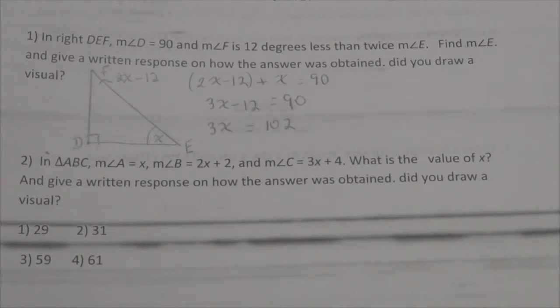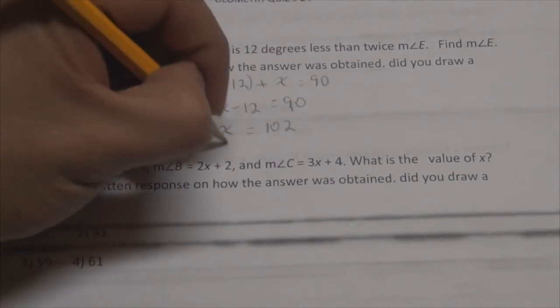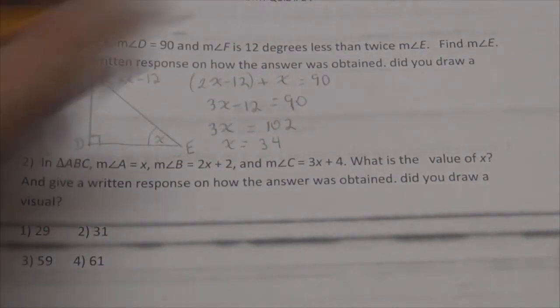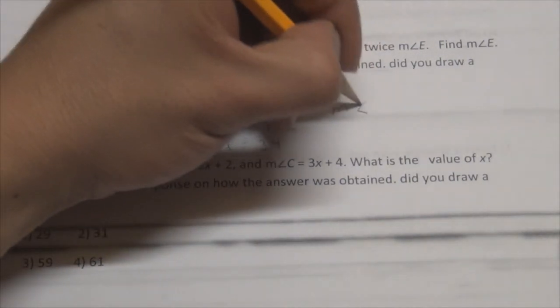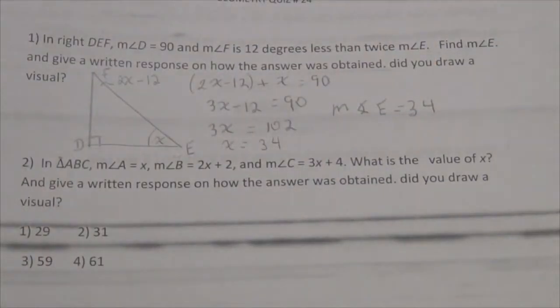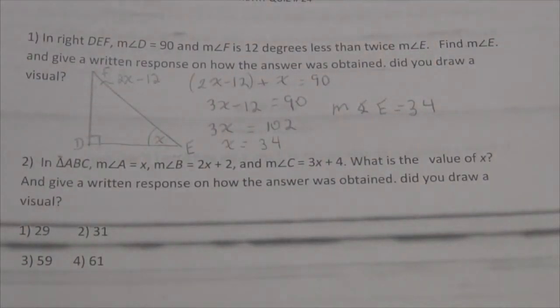Now all I gotta do is divide by 3. So x equals 34. On your answer, you write measure of angle E is 34. Okay? Cool then. Alright, the next question.